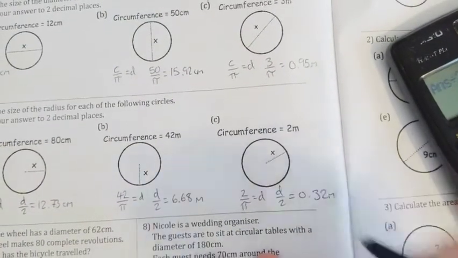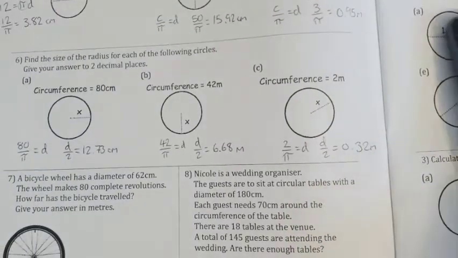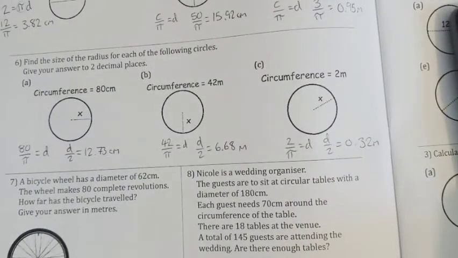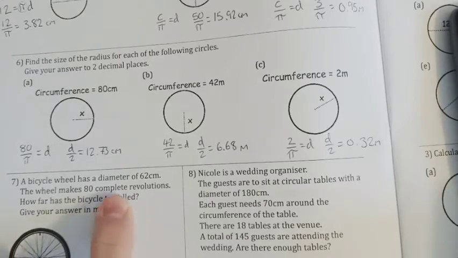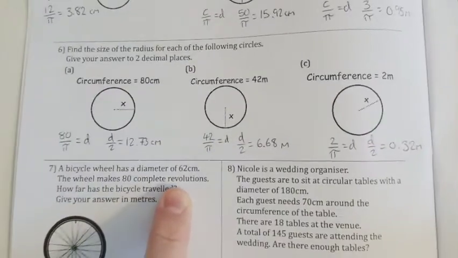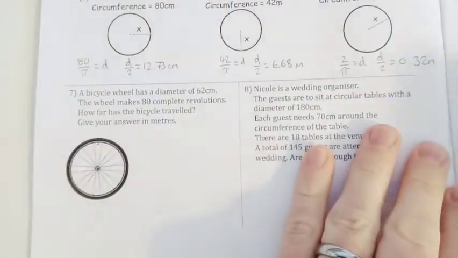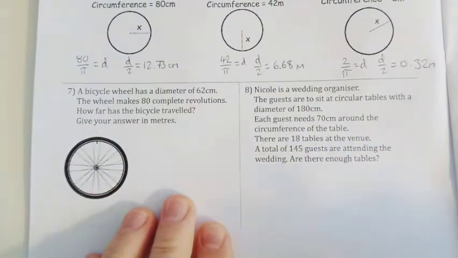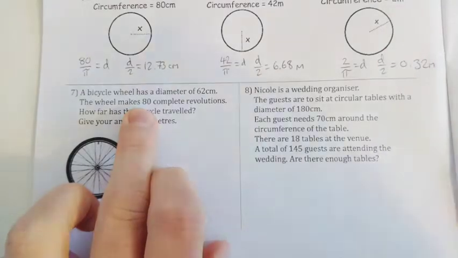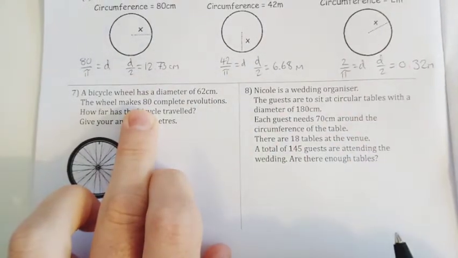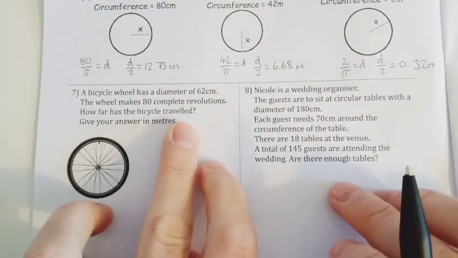Okay, number 7. A bicycle wheel has a diameter of 62 centimetres. The wheel makes 80 complete revolutions. Now, a revolution is 1 full turn. If any of you have heard of RPM, that means revolutions per minute. So the wheel turns 80 times in full. How far has the bicycle travelled?